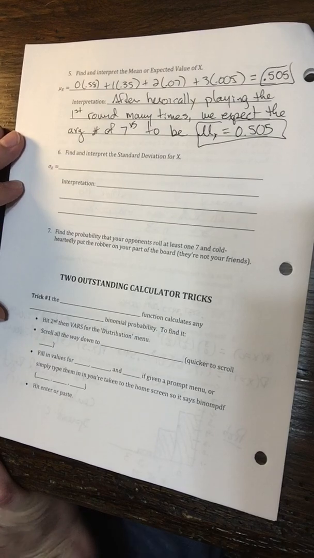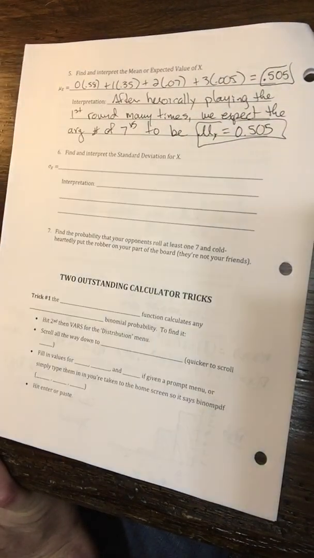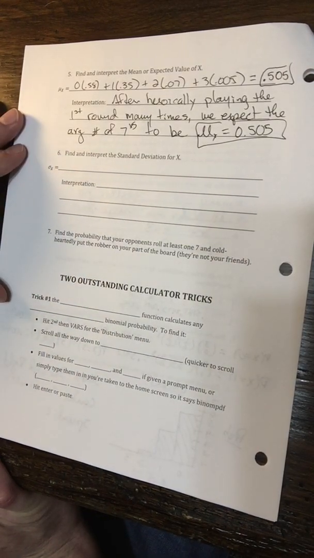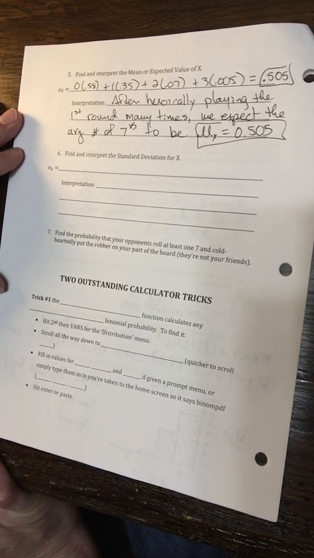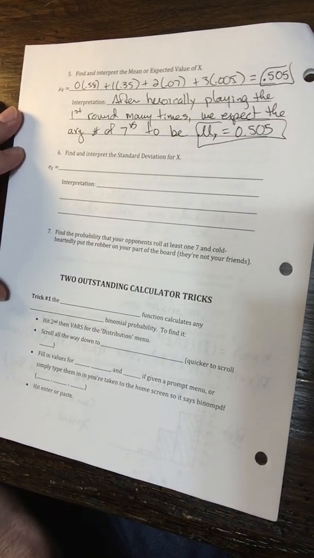After heroically playing the first round with 3 opponents many, many times, we expect the average amount of sevens that our opponents roll to be 0.505, which means frequently there's going to be none of them. All 3 of them don't roll a 7, they roll something else. Every now and then there will be 1, maybe there could be 2. But if we add up all of the numbers of sevens that come up over doing this experience many times, we expect the average to be 0.5.